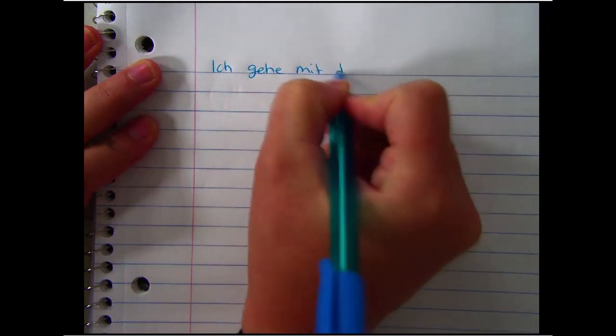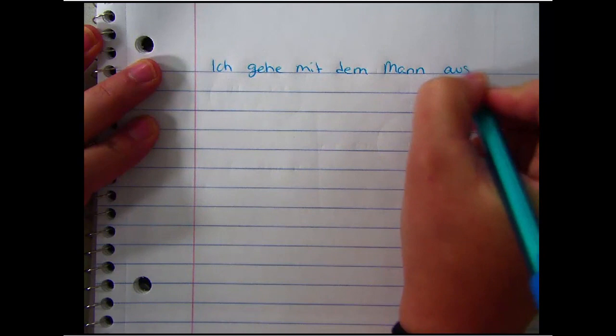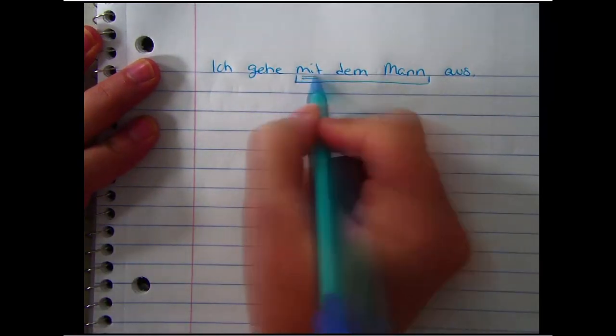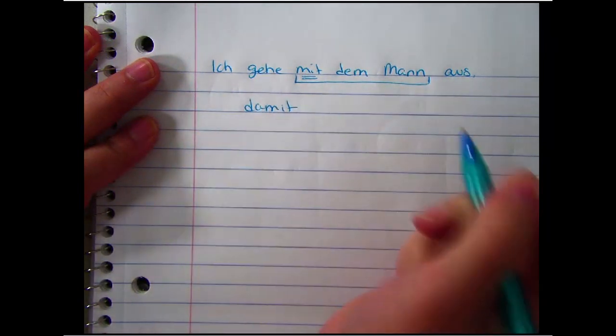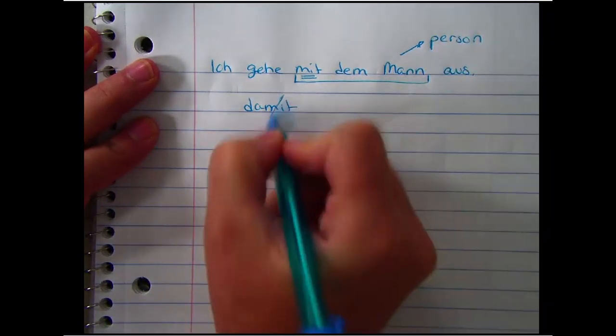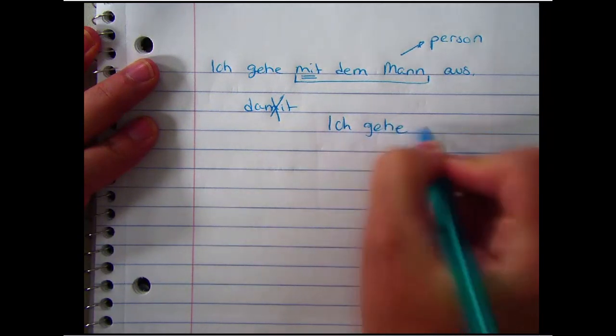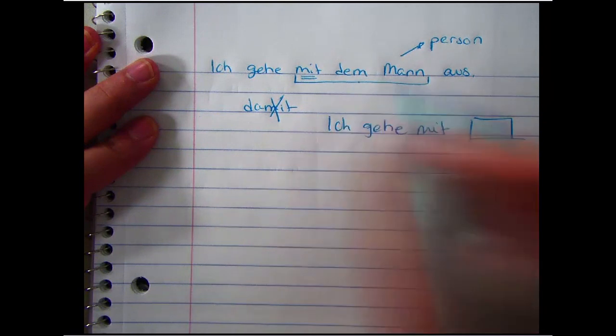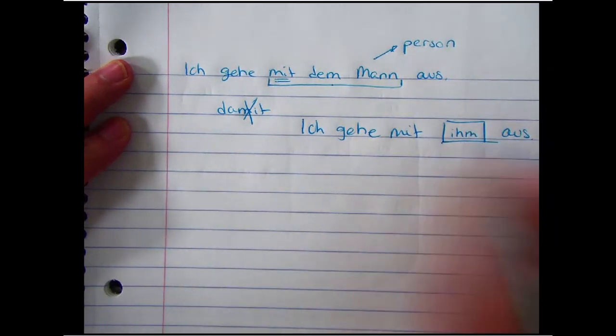There's one more stipulation. I just said when you're replacing a person or a thing, you're going to use a pronoun. And when you're replacing a prepositional phrase or the object of a preposition, you're going to use one of these da compounds. If you have a person or a thing as the object of a preposition, like ich gehe mit dem Mann aus. So here's your prepositional phrase. There's the preposition. We have a da compound that's damit, okay? But because this is a person, you're not going to use it. So you would say, ich gehe mit, and which one is it? Because it's a pronoun and it's in dative case. It is ihm. So ich gehe mit ihm aus.